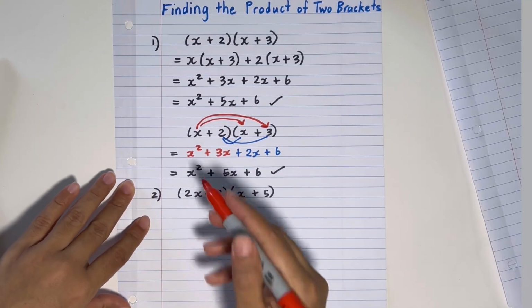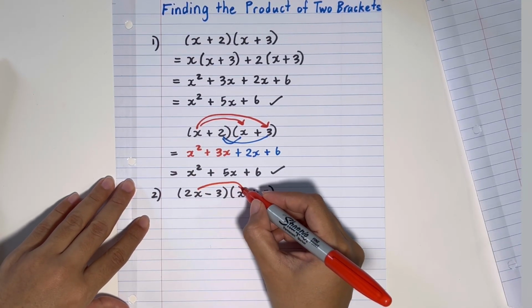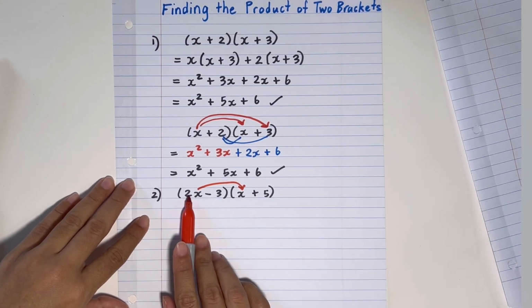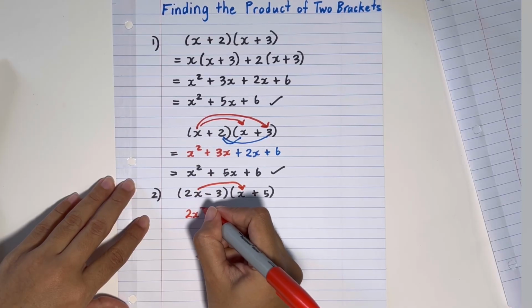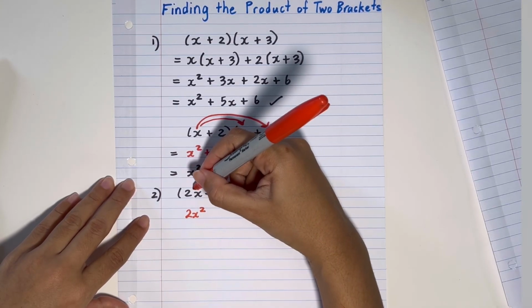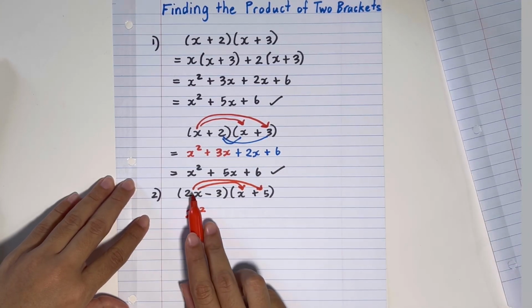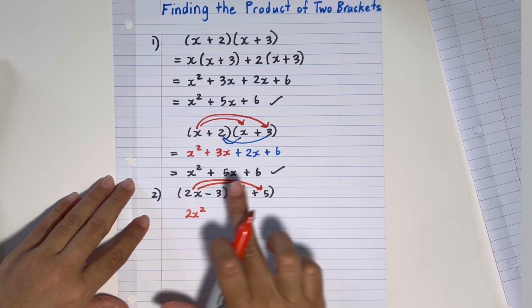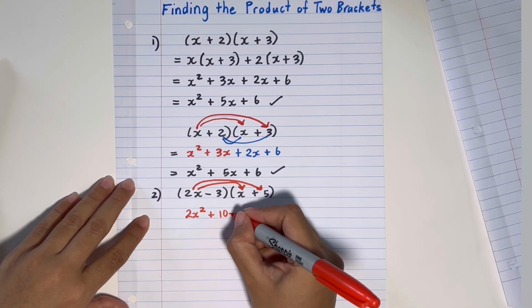So you take the first term in the first bracket and you multiply that by the first term in the second bracket. So 2x times x will give me 2x squared. And then the first term in the first bracket by the second term in the second bracket. So 2x times 5. Now this is positive and this is also positive. So this will be plus 10x.